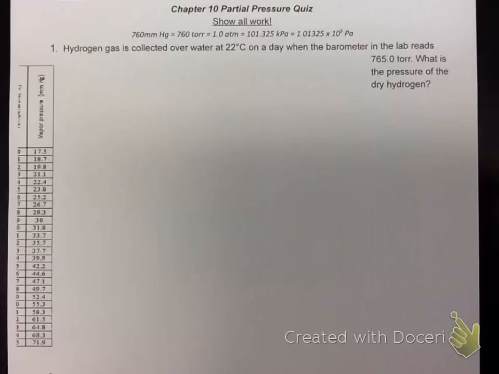So these are the solutions to the FIP quiz, and it seems like you all get that you subtract out the partial vapor pressure of the water. Again, I apologize, it cut off the side. So that's your 22 Celsius. The barometer in the lab, we're told, is 765 torr.